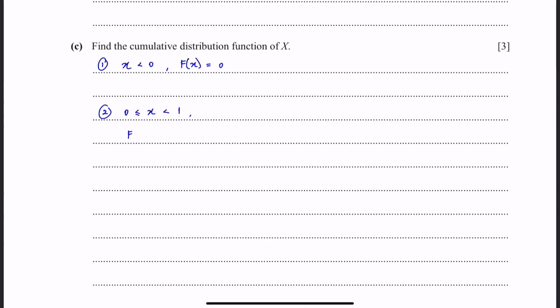So for this one, our F(x) would be F(0) plus the integration of 2 over 5 plus 1 over 5x from 0 to x. So F(0) would be 0 because when x is less than 0, F(x) is equal to 0.